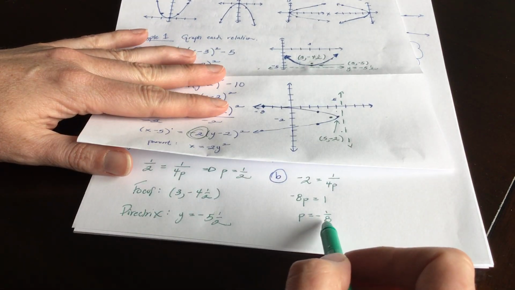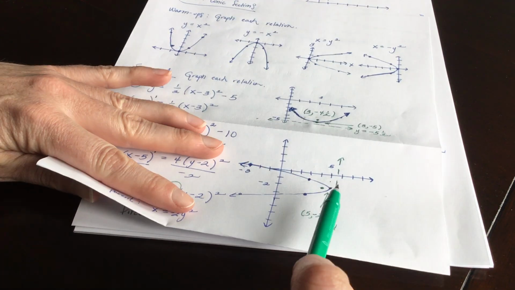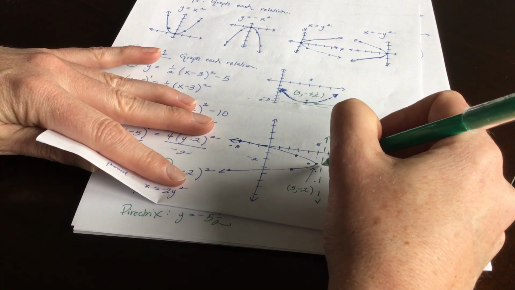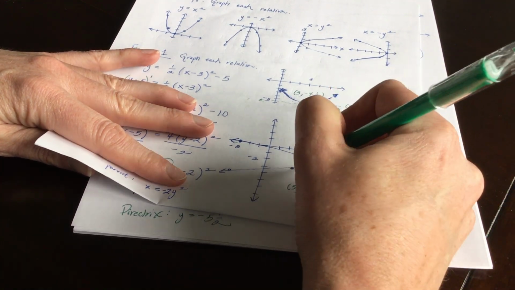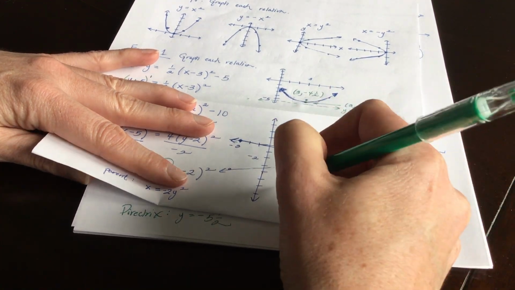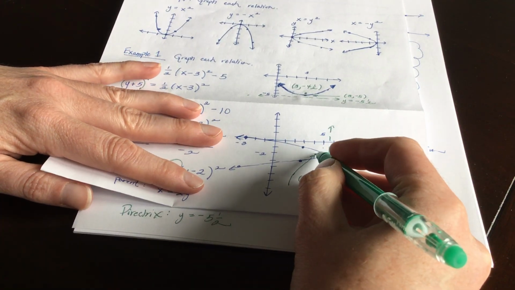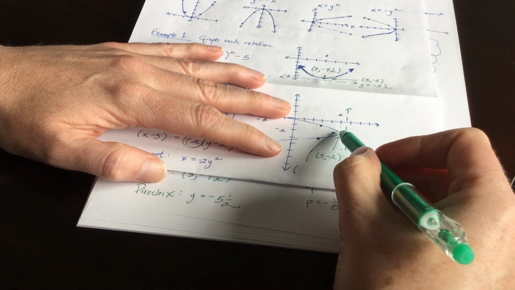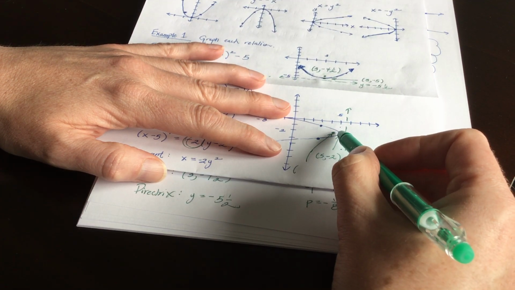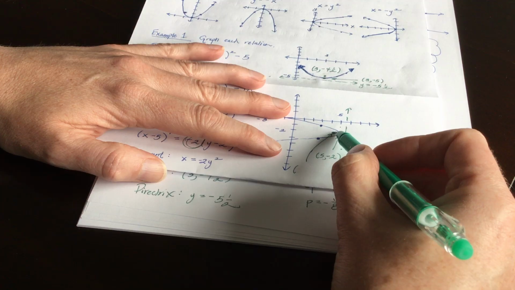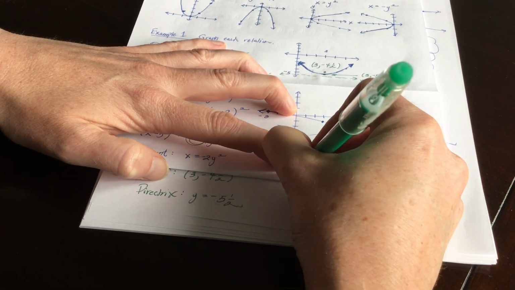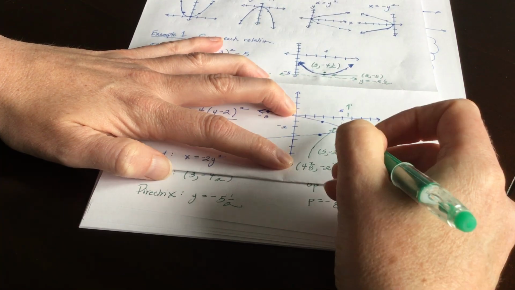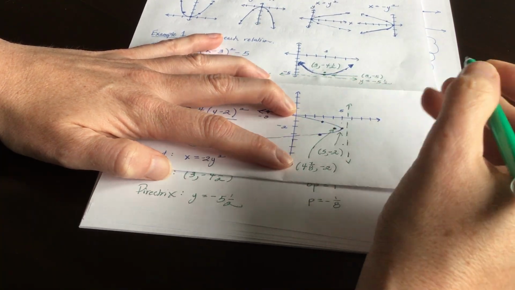But remember, the absolute value of p is the distance between your vertex and the focus, which means I definitely have these two close to each other, but I'm just going to leave it. It's a concept picture. So the coordinates of the focus would be, instead of at an x value of 5, you would have gone to the left 1/8 of a unit. So you'd have 4 7/8. The y coordinate would be the same because you're just moving straight to the left.